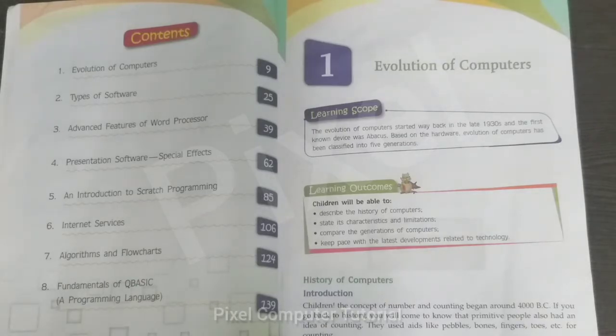We will be learning about evolution of computers. So this is the first page we will be starting off. As with this, the first paragraph, learning scope. The evolution of computers started way back in the late 1930s, and the first known device was called abacus. Based on the hardware, evolution of the computer has been classified into 5 generations. So we will see the generations one after the other. Now let us understand what abacus is all about.